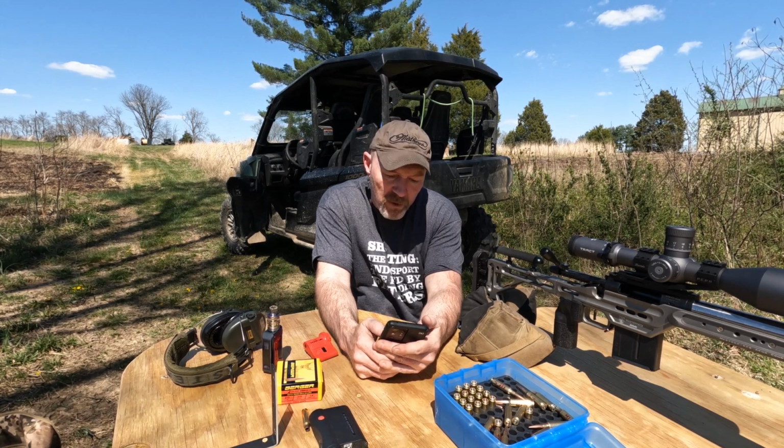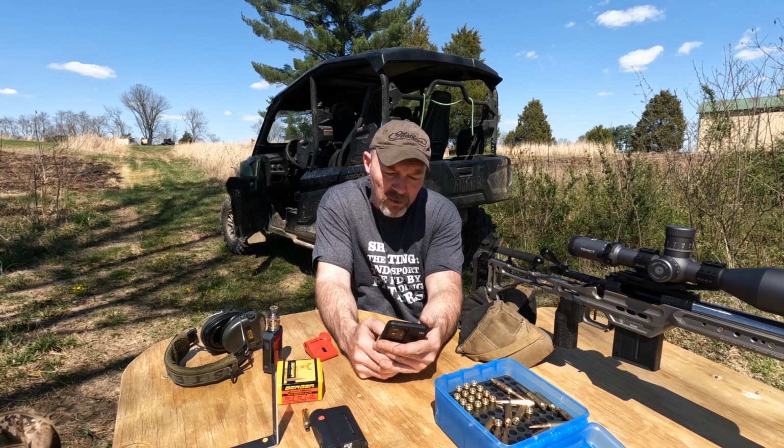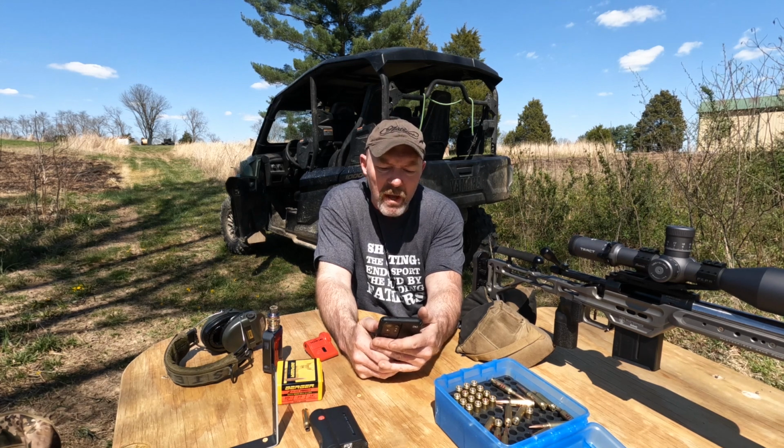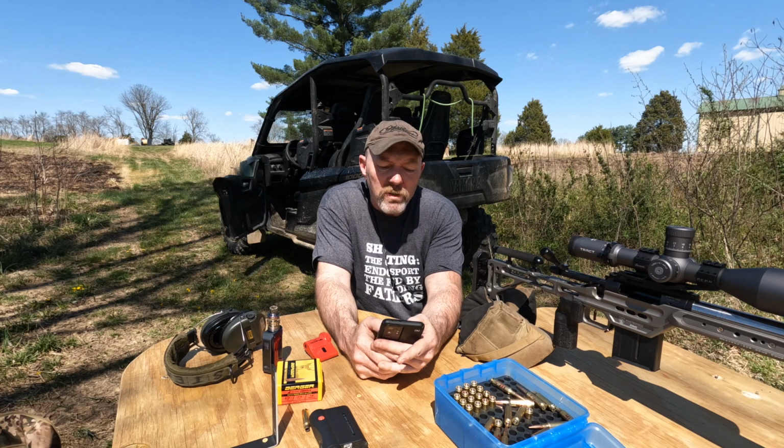ES 5.39. Instead of rounding it up, I'm going to read the whole thing. 5.39, SD 3.1. That was a 3-shot group. I had a primer miss on that. The next is a 4-shot group.